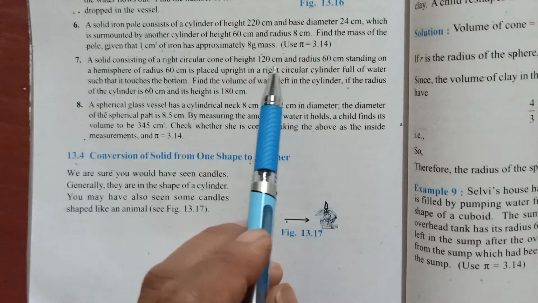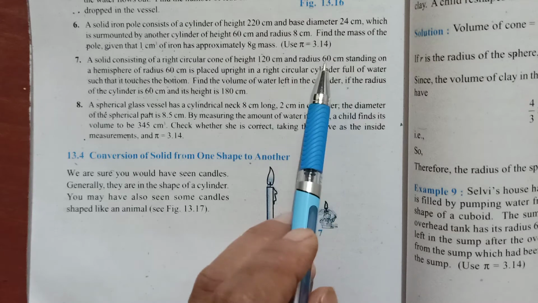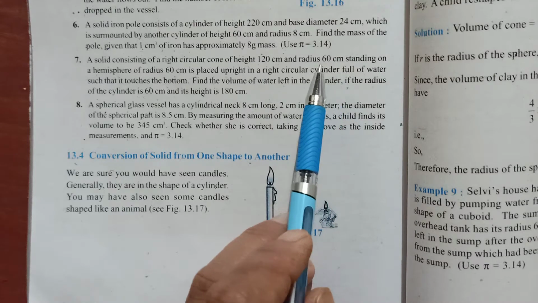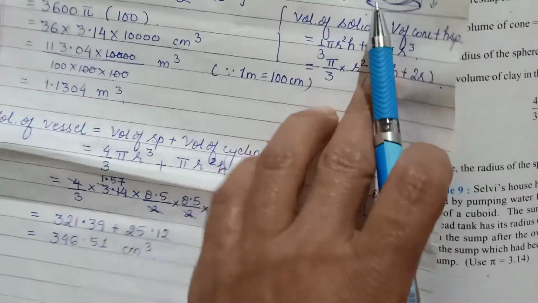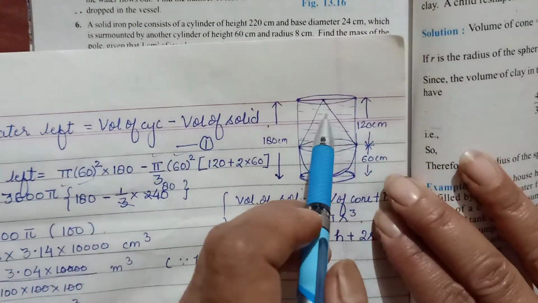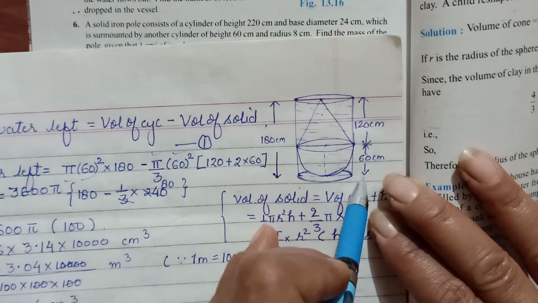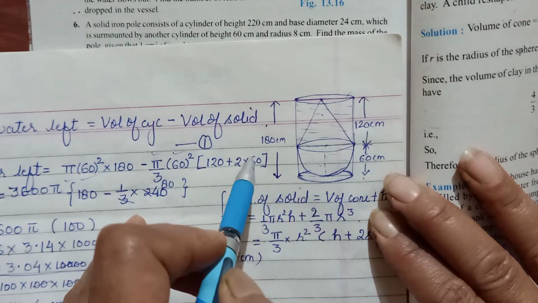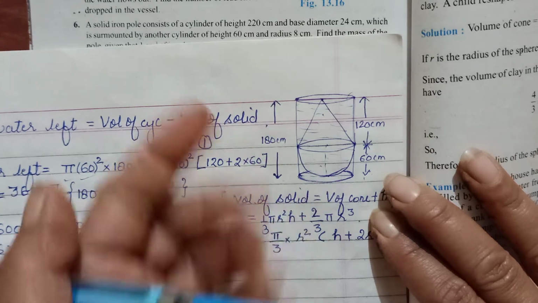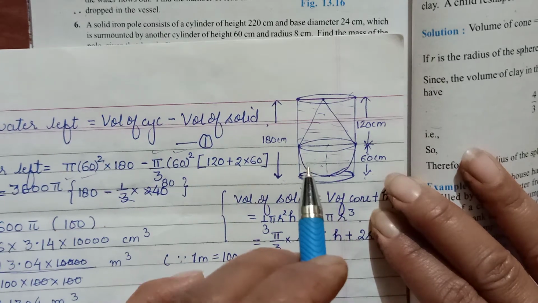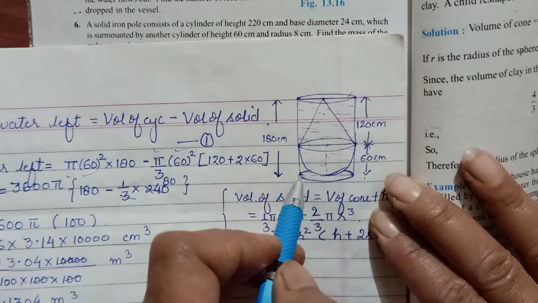Now, the height of the cone portion was 120, and the radius of the hemisphere is 60. So if you see this way, this is the kind of structure you will get. Okay, cone on a hemisphere. So 120 this bit and 60 radius, total 180. And the height of the cylinder was also 180. So that means this solid of ours will fit exactly in it. Right? The radius is the same for all: cone, hemisphere as well as cylinder.